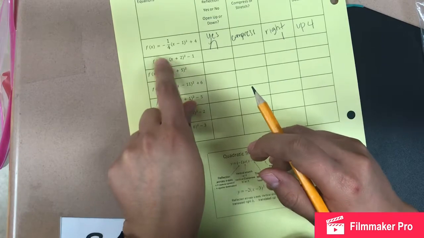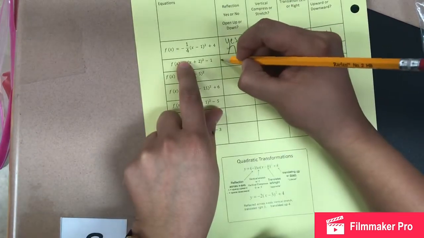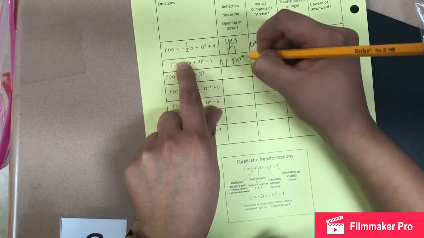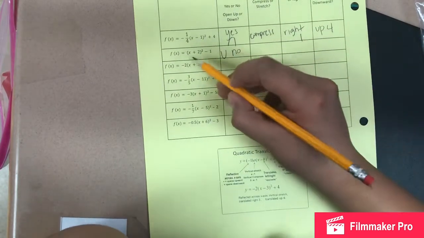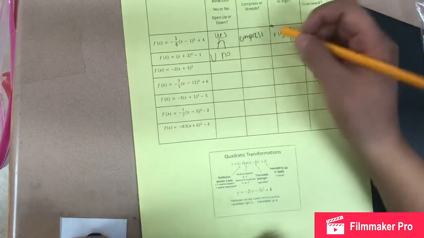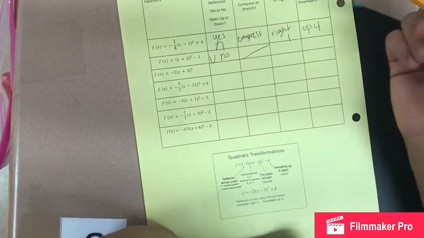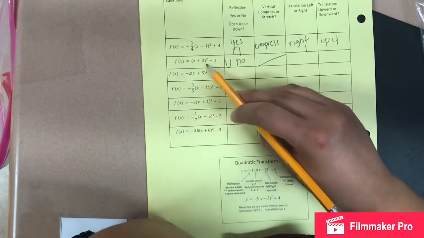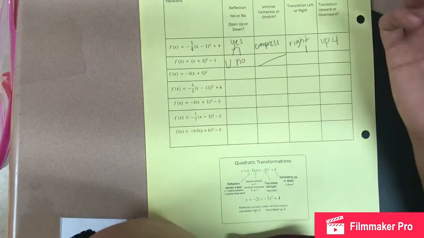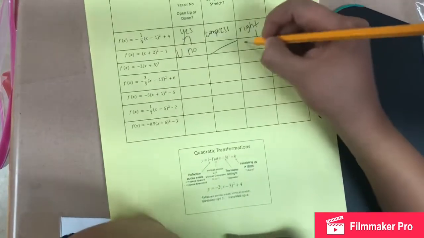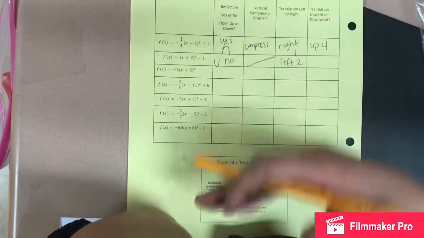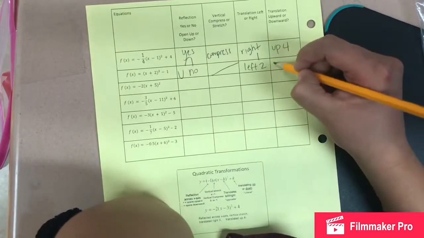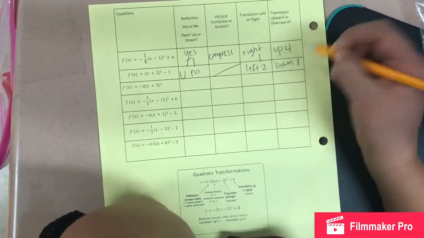Okay, this one has less involved. It does not have a negative out in front, so it's going to open upward, which means it's not a reflection. It does not have a vertical stretch or compress because there's not a number outside the parentheses in the front. So this one does not apply. The plus 2 inside the parentheses, my mind wants to say goes to the right 2, but I have to think the opposite, so it's going to be left 2 this time. This minus 1 outside the parentheses is the y value, so up or down, and I have to take it literal, so it's going to go down 1.